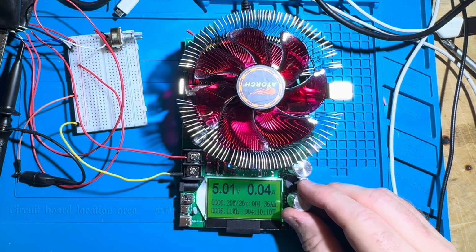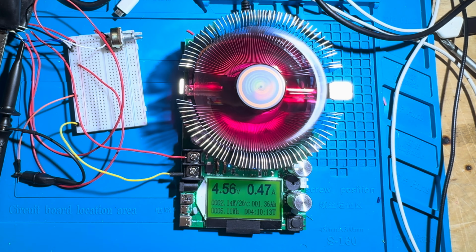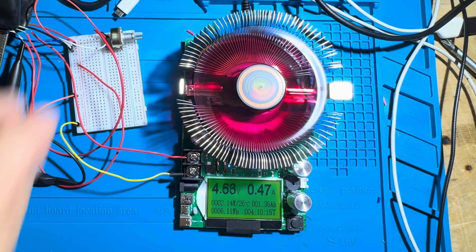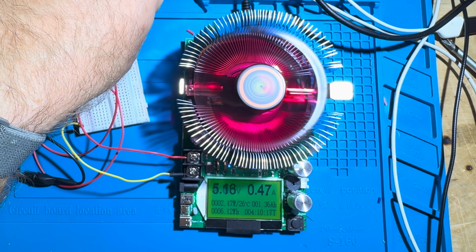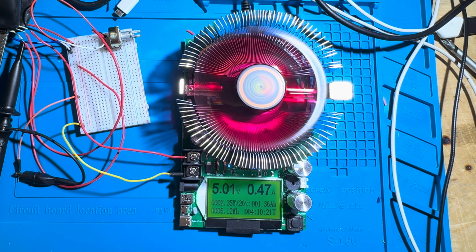Like if I turn the load way up here, let's get these little guys spinning, you can see the voltage drops. So that means I need to turn the gate voltage up to compensate to get that voltage back into the range that we're looking at. So now we're sinking 500 milliamps across this load, but we've still been able to maintain that, but our gate voltage is at 9.2 volts.